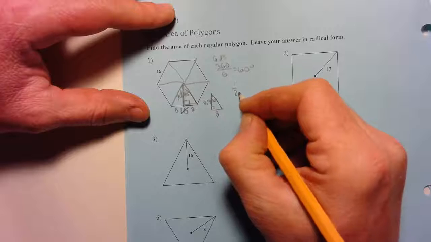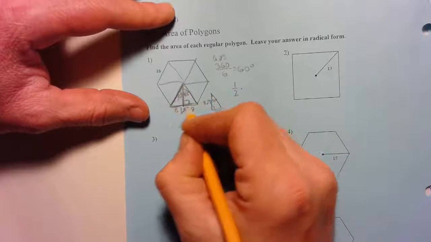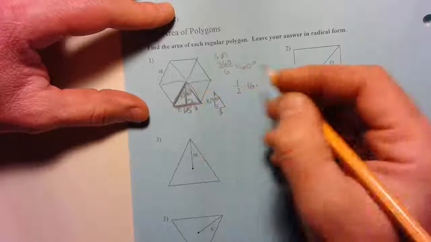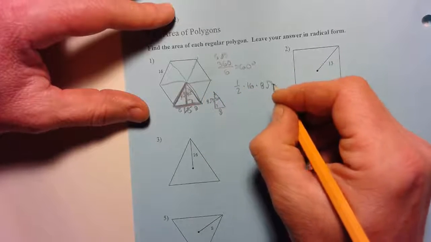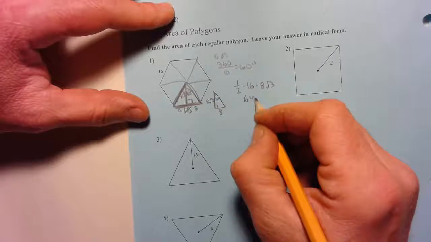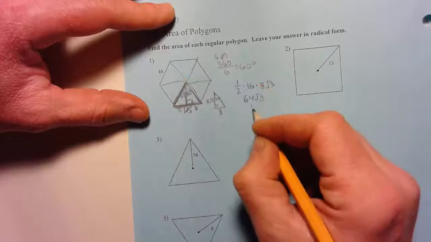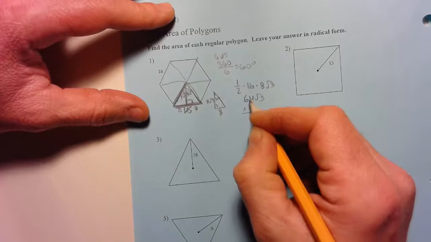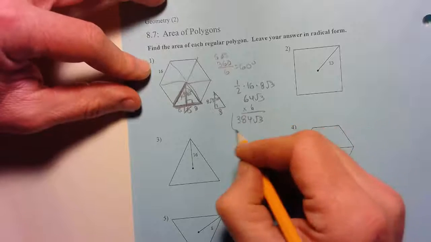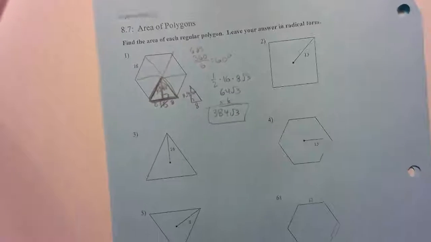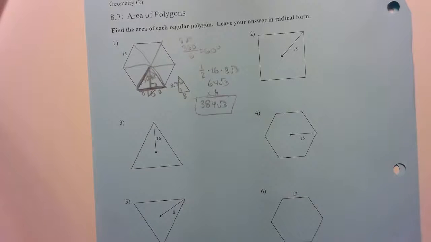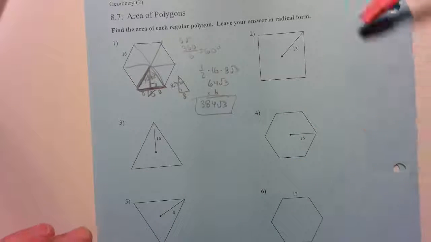Area of the triangle. I'm going back to this diagram here. The triangle's base is 16, height of 8 root 3. Notice I'm not doing this little triangle. I'm doing the whole triangle right here. 64 root 3, 6 triangles. No units, so we just put 384 root 3. So give those ones your best shot. These are all the special ones.